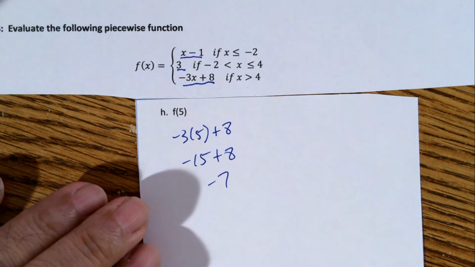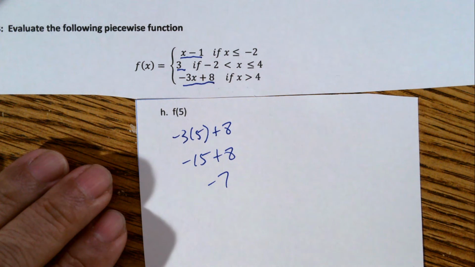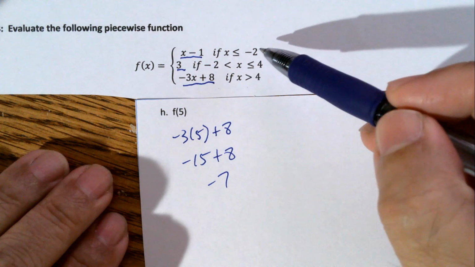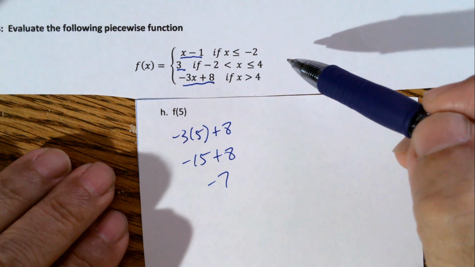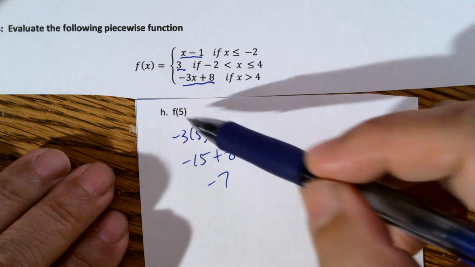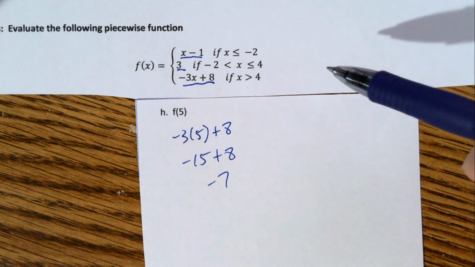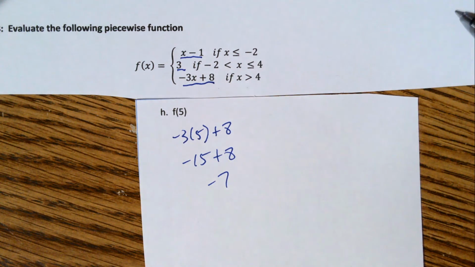Some questions come up. What if it fits into more than one interval? It won't. No input will fit in more than one interval. If it did, it would not be a function. So you don't have to worry about that; none of the problems I give you will fit into more than one of these intervals. Second question: what if it doesn't fit in an interval?